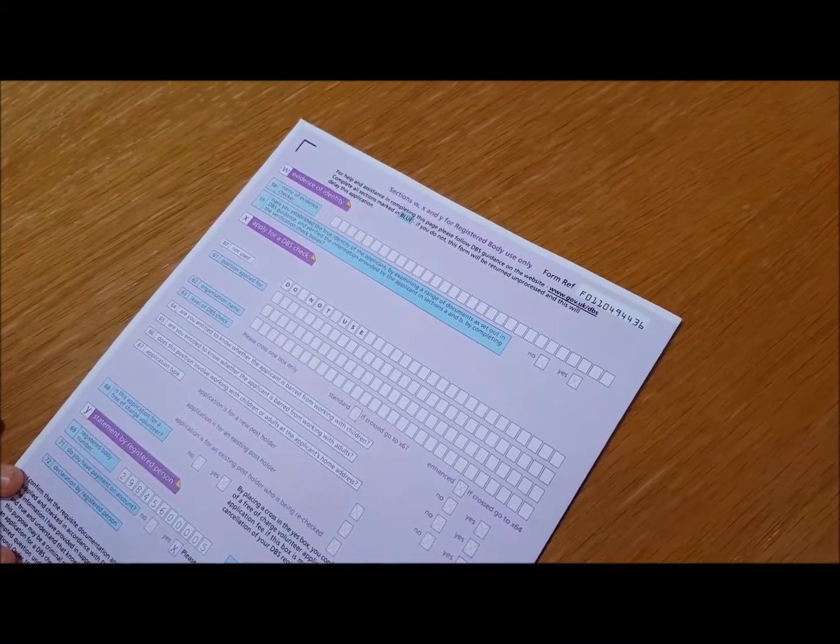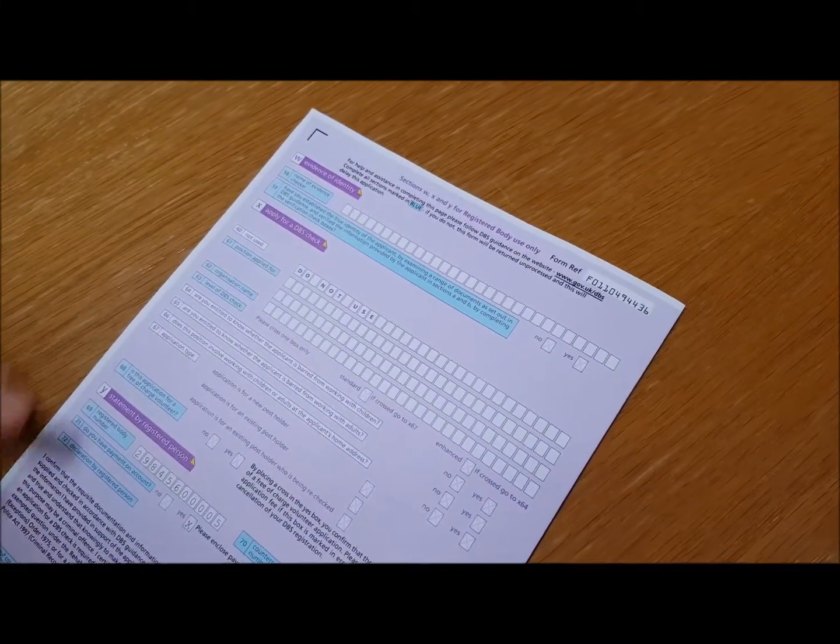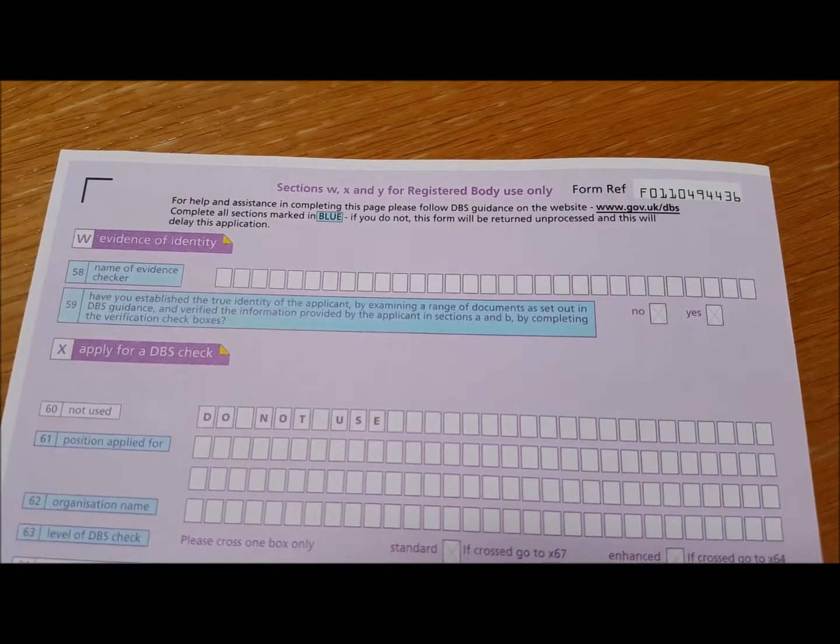Now, you are going to go onto the back page, because if you are the identity checker, your name is going to go in section 58. So just pop your name in there and answer 59, which says, have you established the true identity of the applicant by examining a range of documents as set out in DBS guidance? That's a straightforward yes or no, but it's really important that that's answered, otherwise DBS will write to me and query it. Now, I don't know why line 60 is blank, and you must not use it. It's a pity because it would be a useful space, but there we are, we mustn't use it.